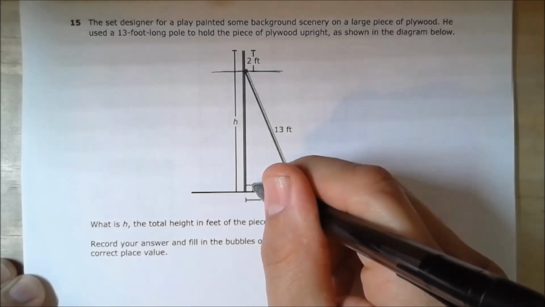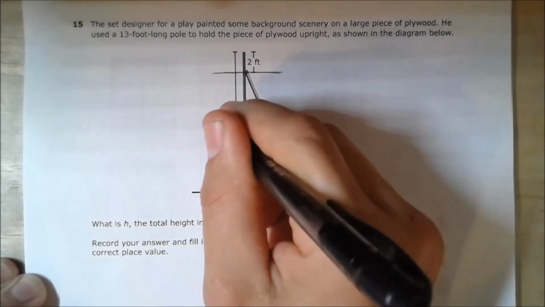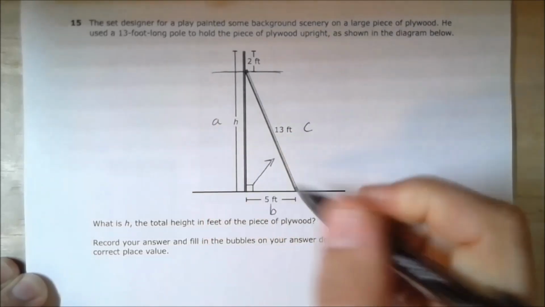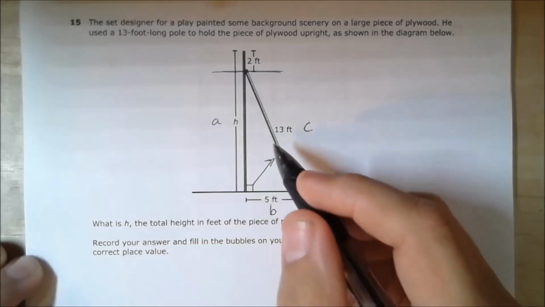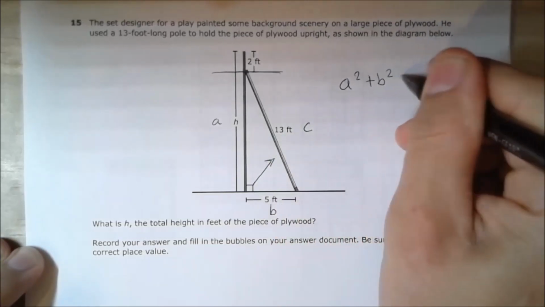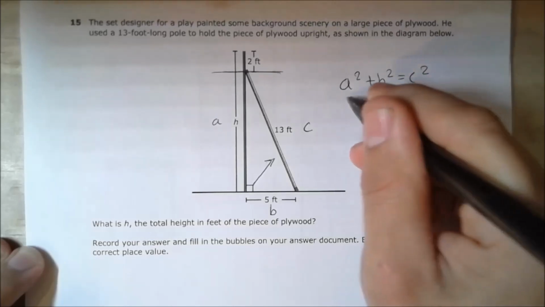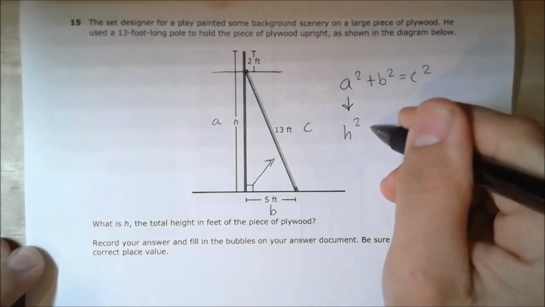So let's go ahead and take a look. If I go to the corner of my right angle sign, make my arrow, that tells me this is C. Therefore, this must be A and B. These are my 2 legs because they touch the right angle sign. And so we need to go ahead and use our Pythagorean Theorem formula, which is a squared plus b squared equals c squared. For a, I'm going to plug in my h squared.